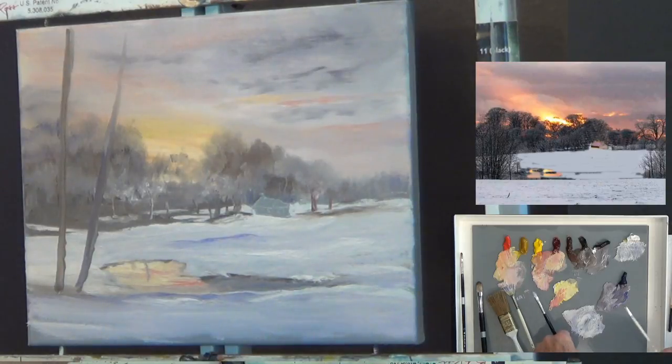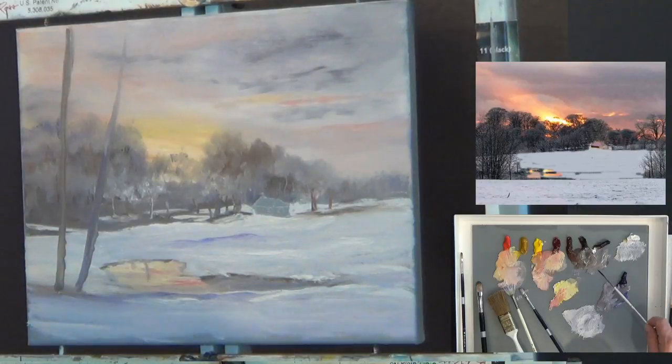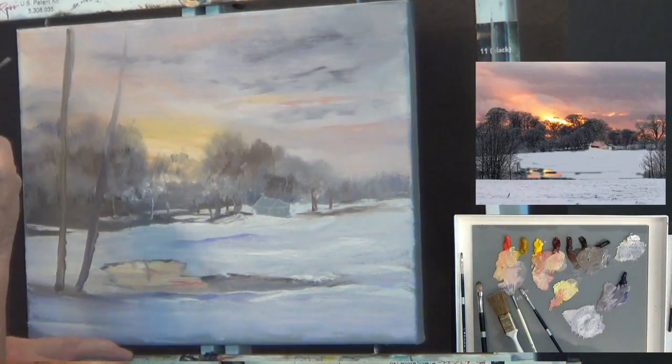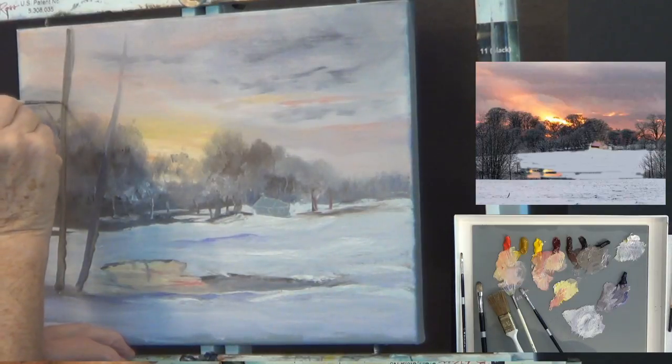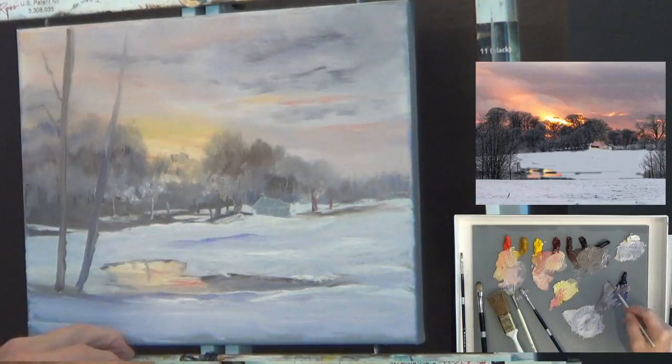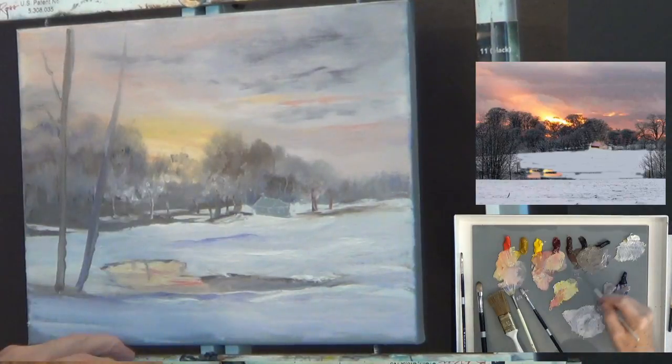Other brush I haven't used is my script liner, so I'm going to get this out and pick up some of the same color, but I want this to have a lot of thinner in it, so I'm throwing some thinner in here, getting a nice runny paint, and see what this does here. Just throw in some branches here.